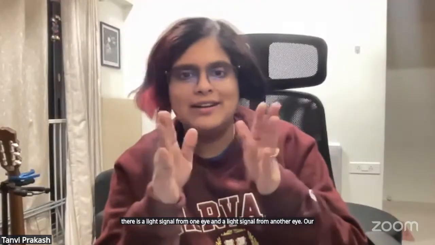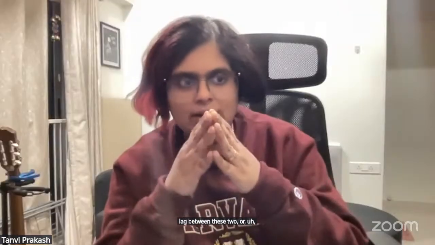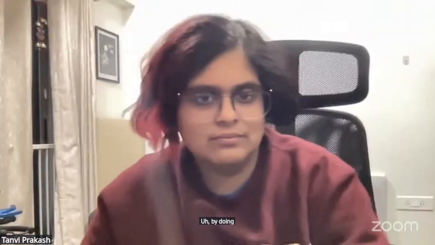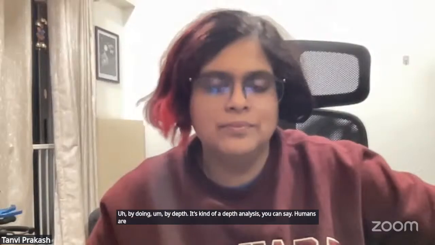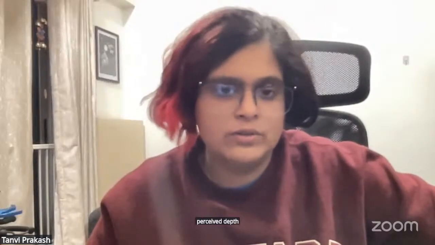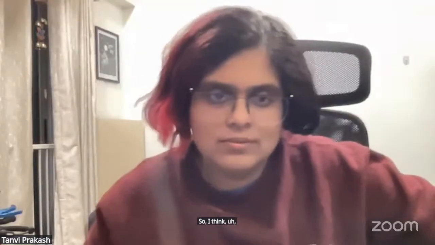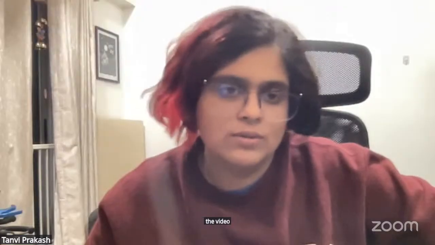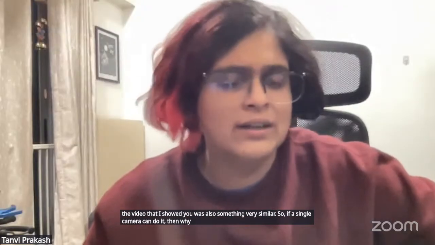Our eyes are able to detect the lag between these two and interpolate how far something is. It's kind of a depth analysis, you can say. Humans are able to perceive depth because of the stereoscopic vision. So I think the answer is clear. The video that I showed you was also something very similar. So if a single camera can do it, then why not stereo, right?